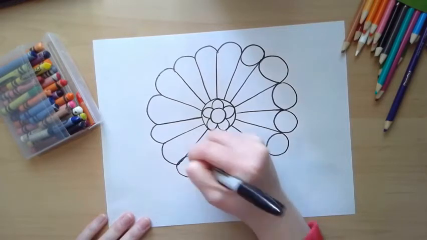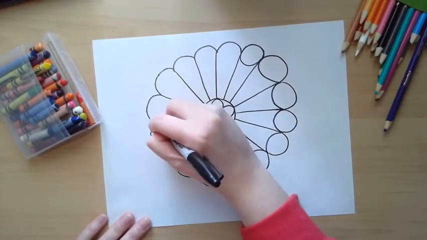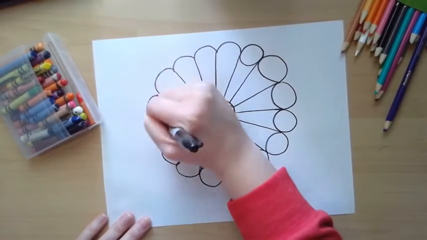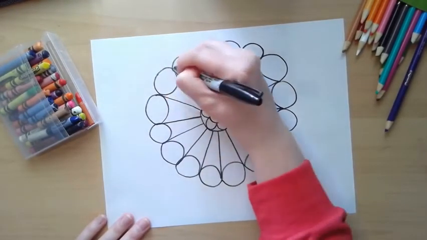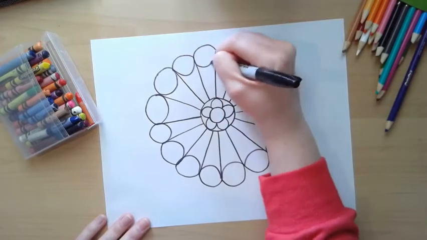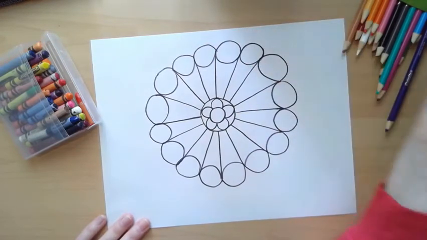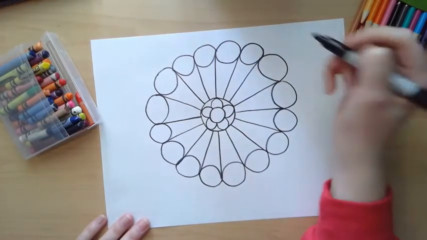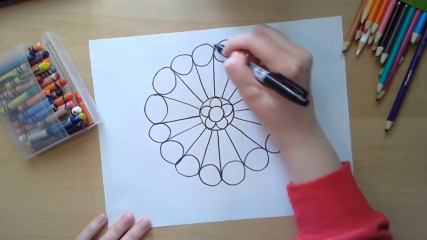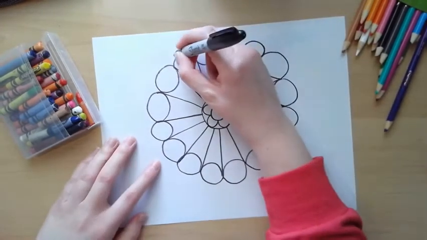It's okay if they don't look exactly like circles. Some of them might look more like a football shape, and that's okay. For the last step, I'm going to make another circle going around it.